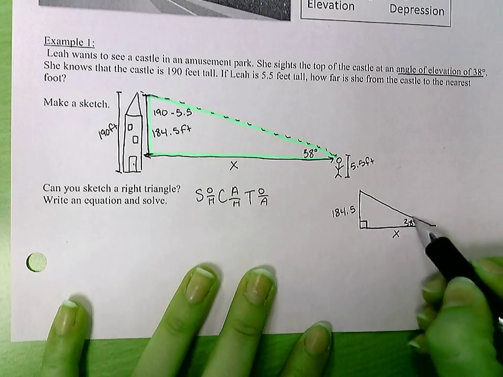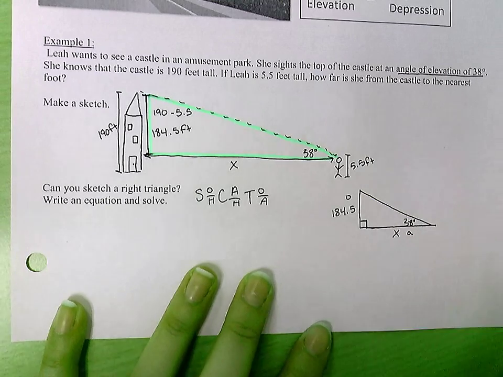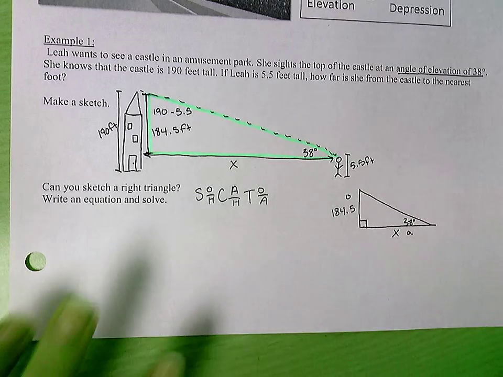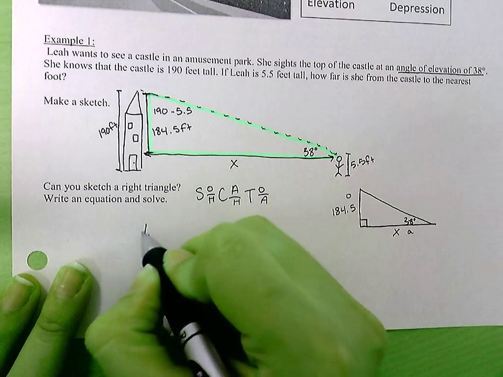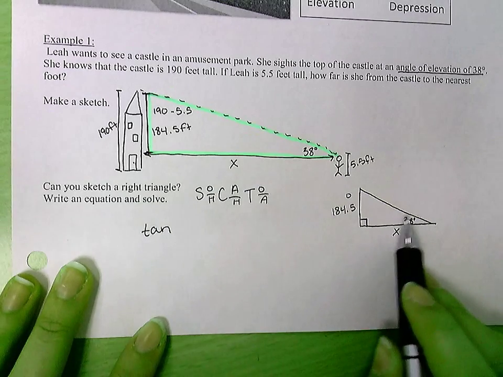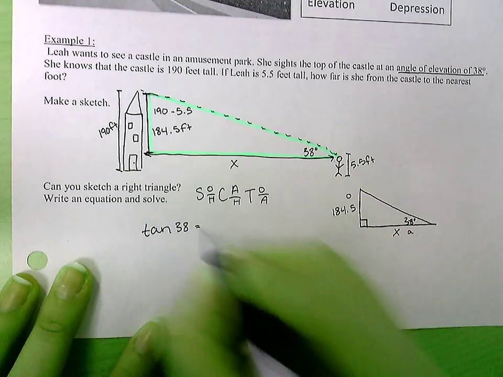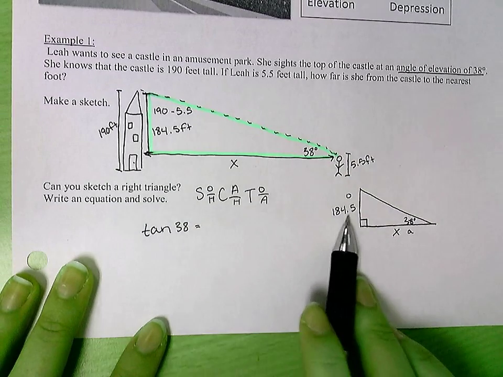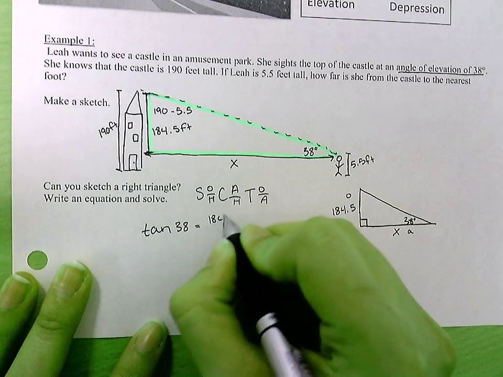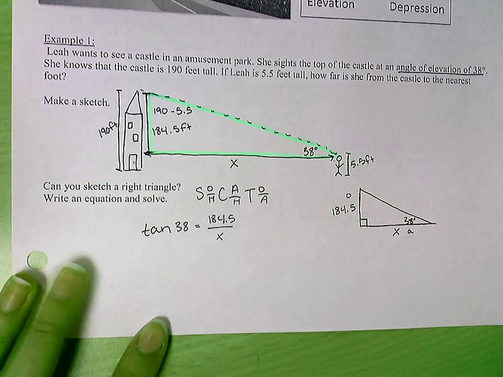From this angle here, you have the opposite side, and we want to find that adjacent side. So we have O and A, which is tangent. So I want to take the tangent of the angle I was working with, so that's 38. That's equal to our ratio of sides. So we have O, 184.5, over A, which I labeled as X.